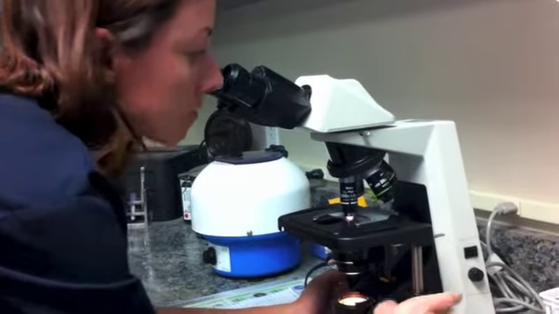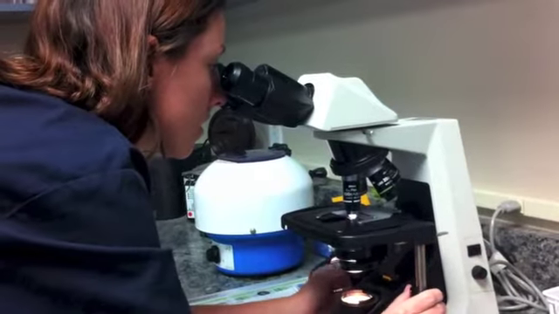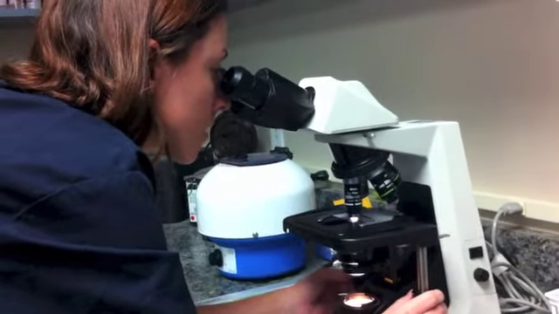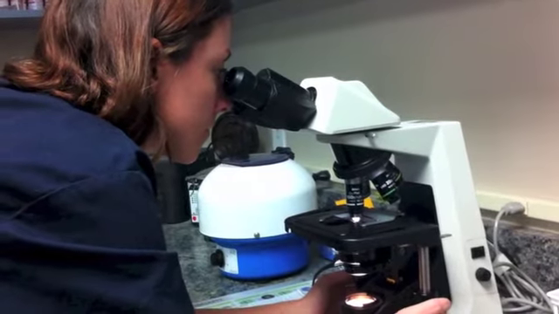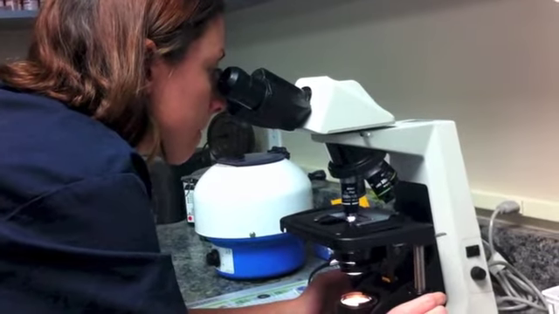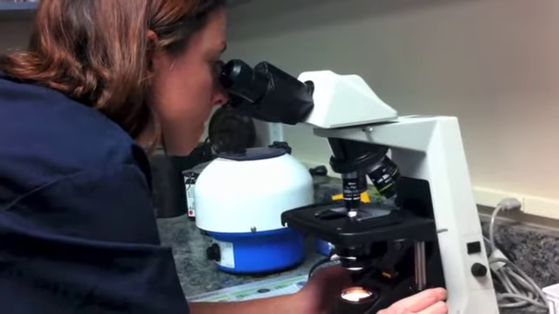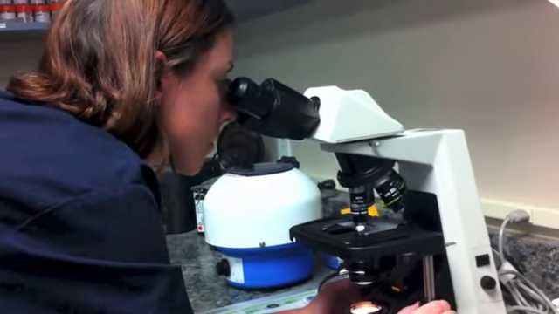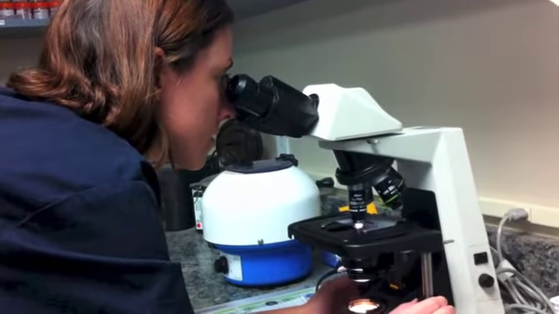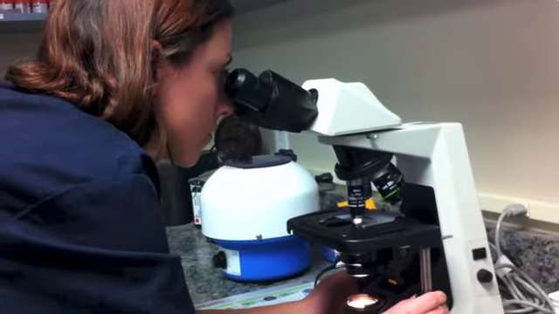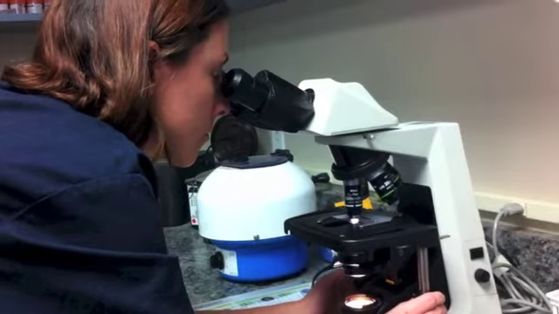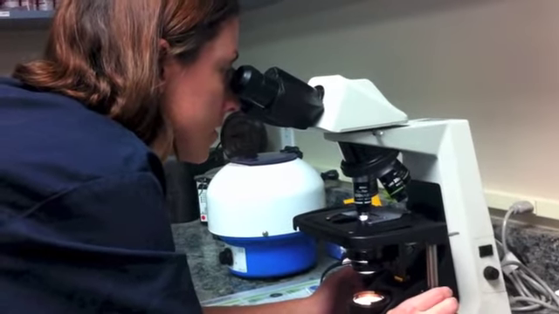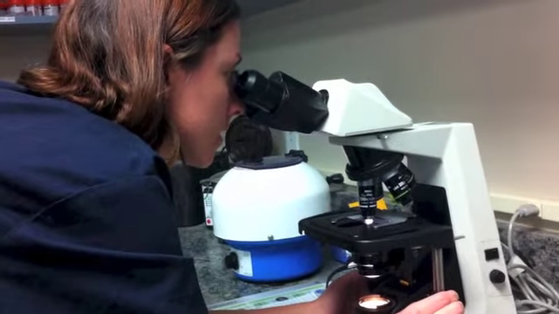And so you can turn the light up all the way for this. Refocus. And then find the monolayer. Alright, so now that I found the monolayer, I'll go ahead and start my counts. I'm going to count 100 white blood cells, and I'm going to look for any abnormal red blood cells, white blood cells, and platelets, and also do a platelet estimate.